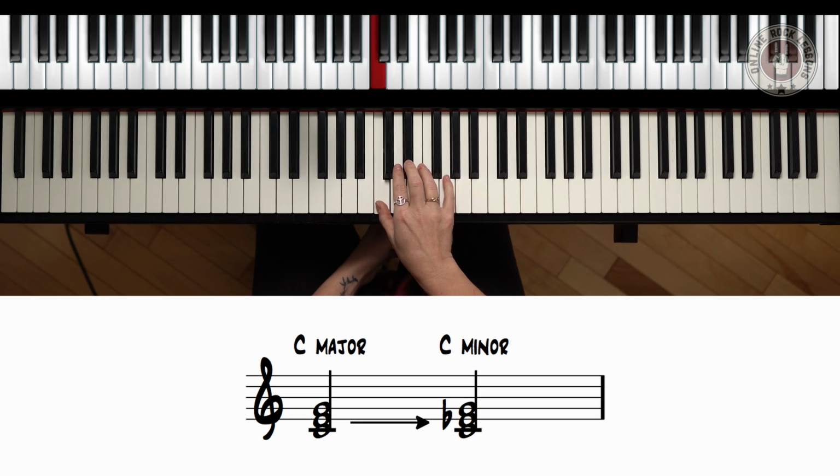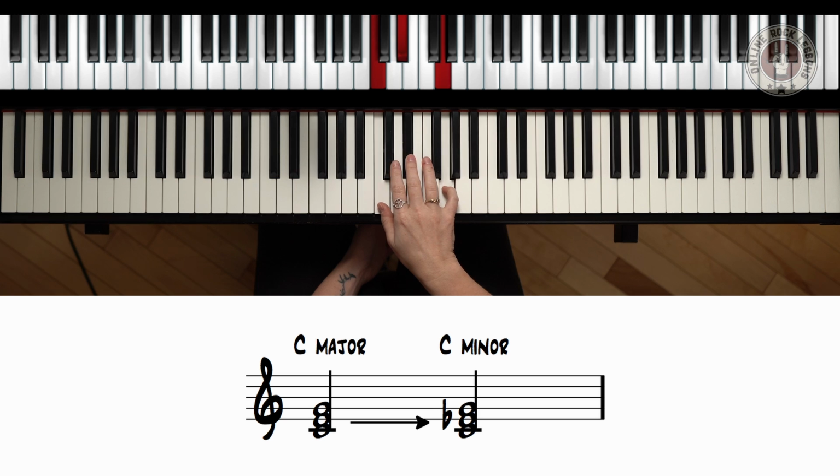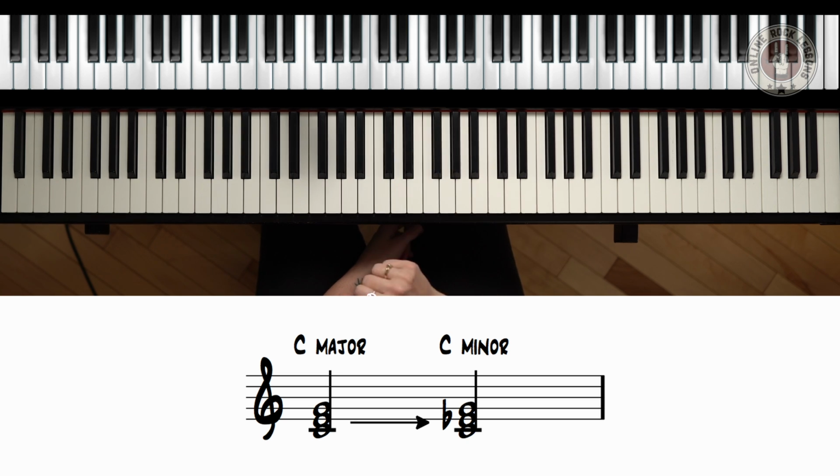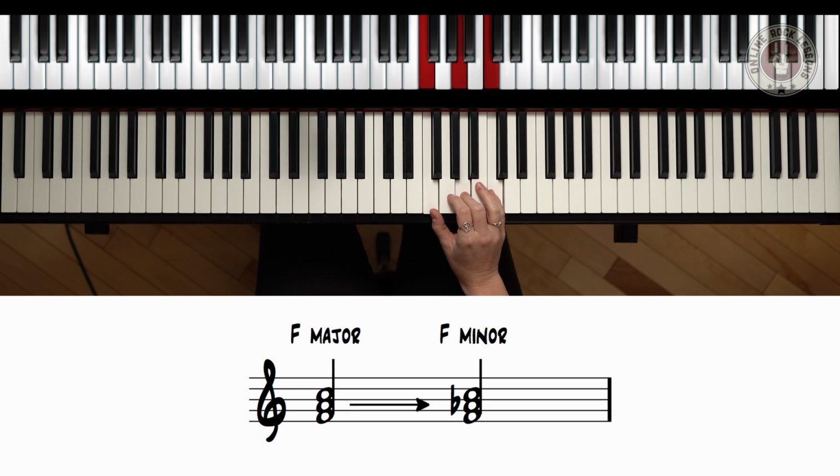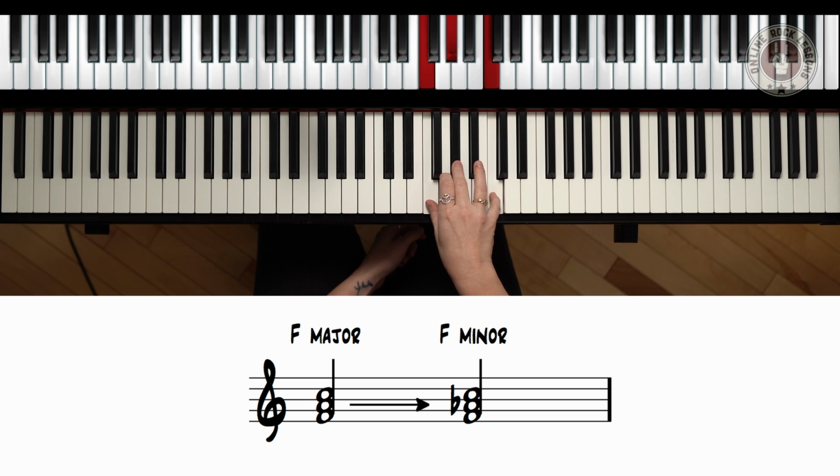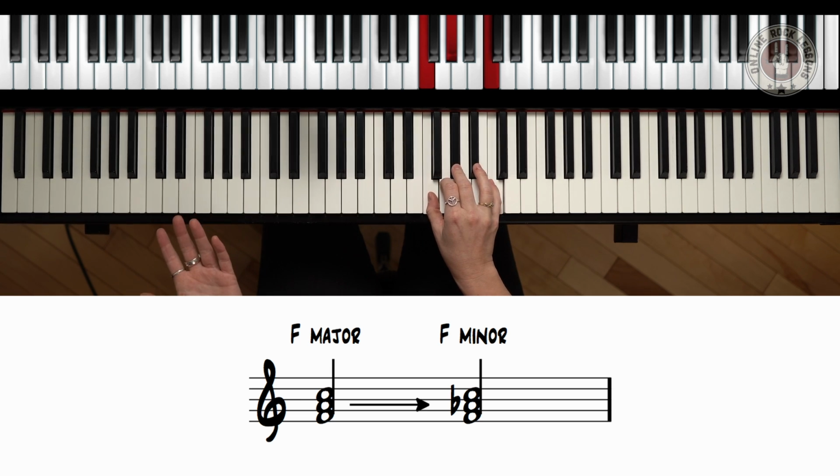It's C, E flat, and G. And we have the C minor chord. It's only one note that is different between the C major chord and the C minor chord. Triad here: C major, C minor. So we just take the E and make it E flat. It works on everything. The F major chord from earlier, A flat here makes the F minor chord.